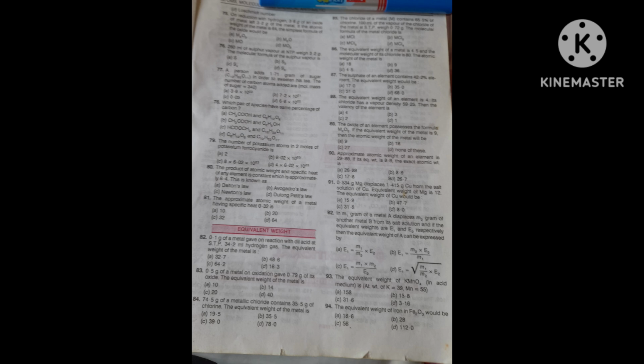The chloride of a metal M contains 65.5% of chlorine. 100 ml of the vapor of the chloride of the metal at STP weighs 0.72 gram. The molecular formula of the metal chloride is: option 1 MCl, option 2 MCl2, option 3 MCl3, option 4 MCl4.